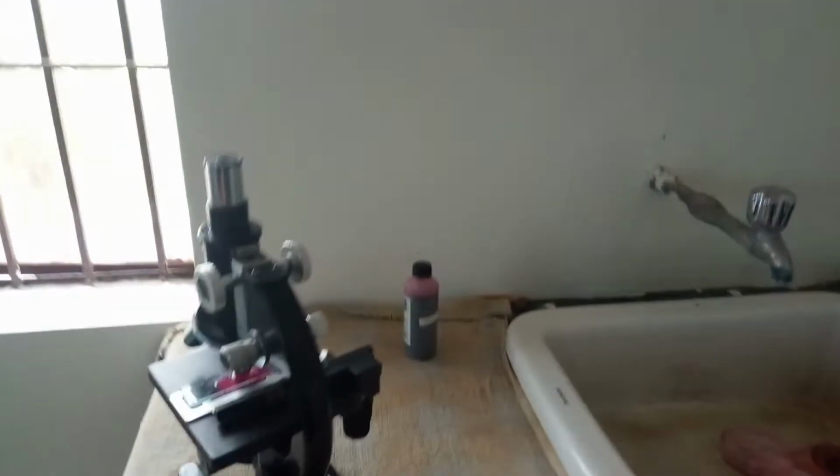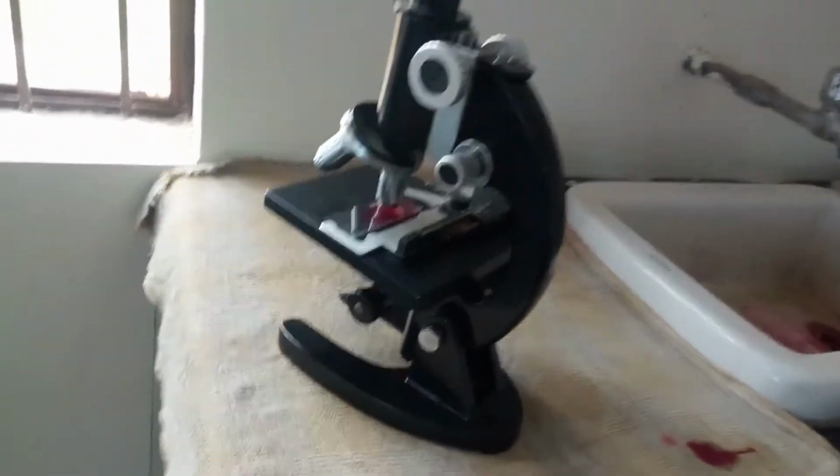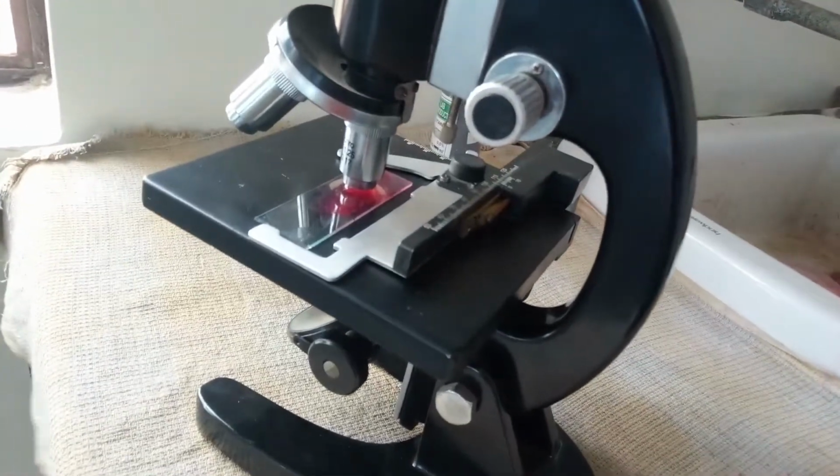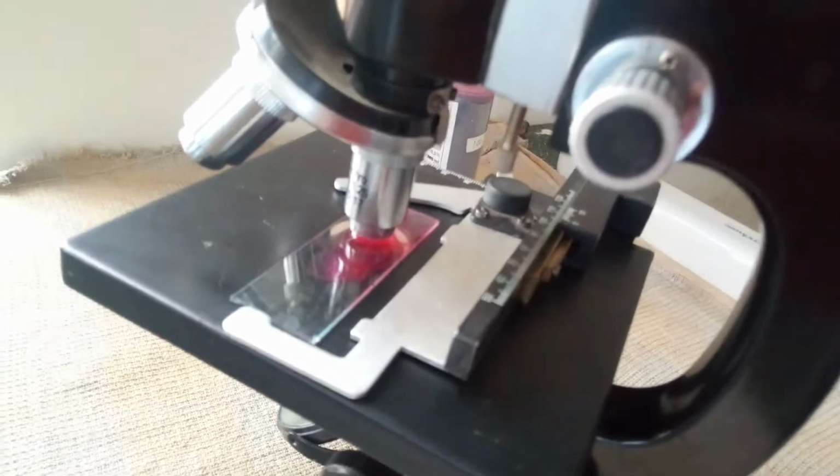Today we have prepared a human sperm smear slide under the microscope. So here, this is our slide. Here you can clearly see one sperm with head and tail. Here you can clearly see the classic picture of a human sperm.